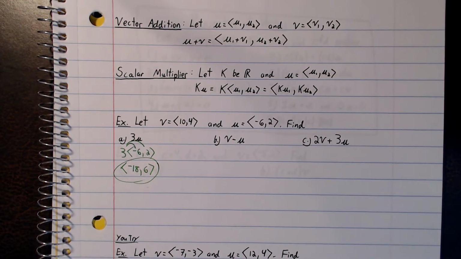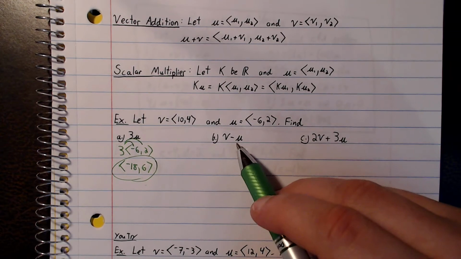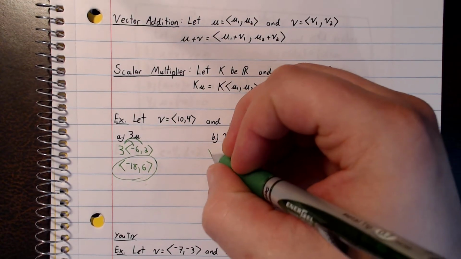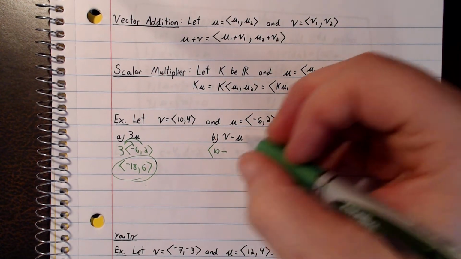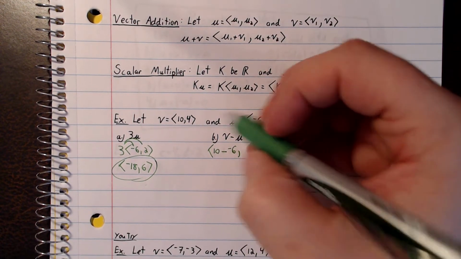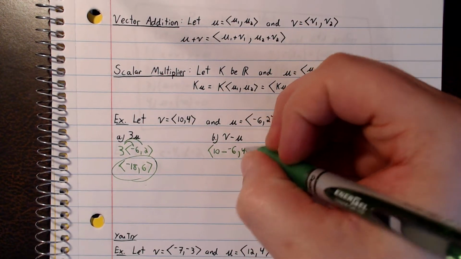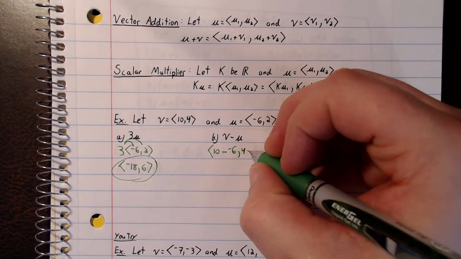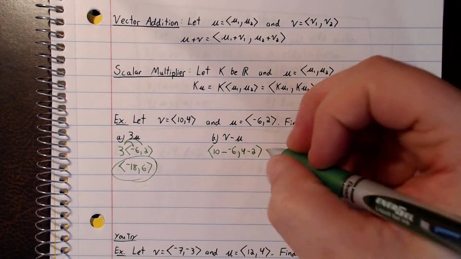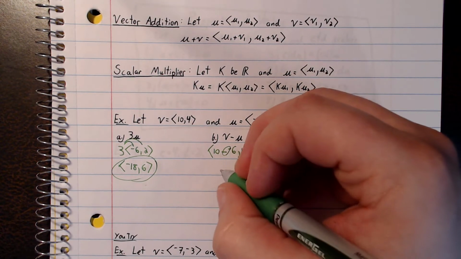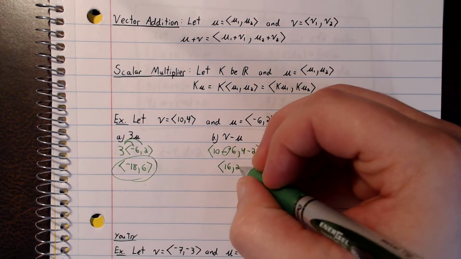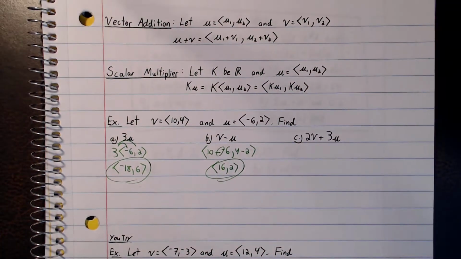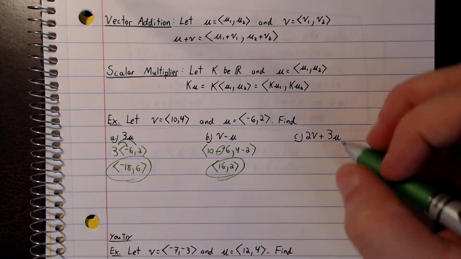Okay, pretty simple. Here, v minus u, I'm going to take v's coordinate, 10, and I'm going to subtract u. I do the same thing for the second part here. Subtract. So let's see. This is double negative. That becomes addition. 4 minus 2 here gives us 2. That's our solution. So far, this isn't too bad.